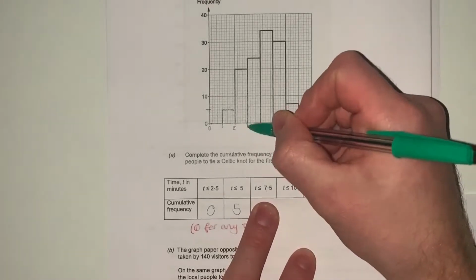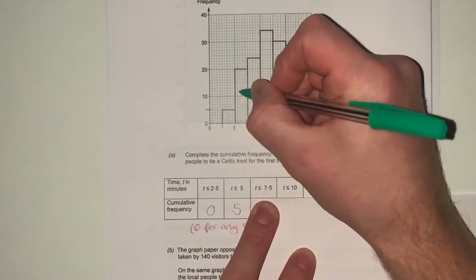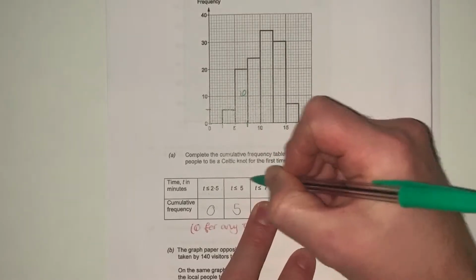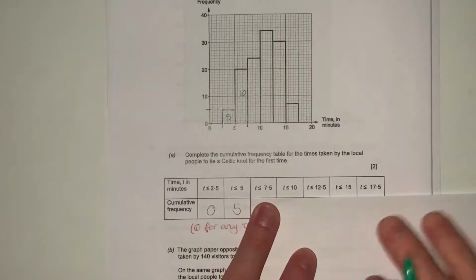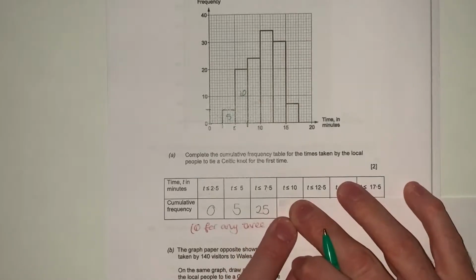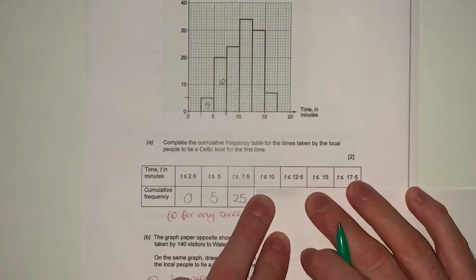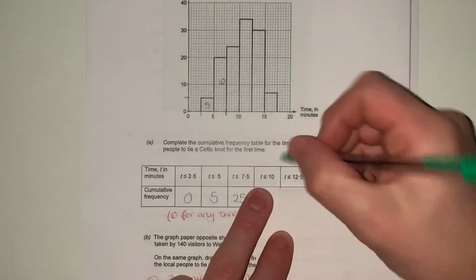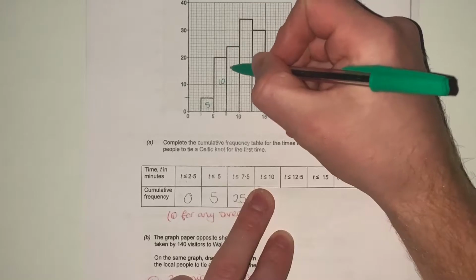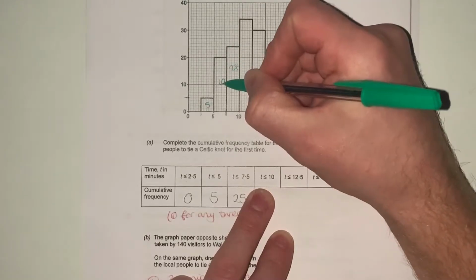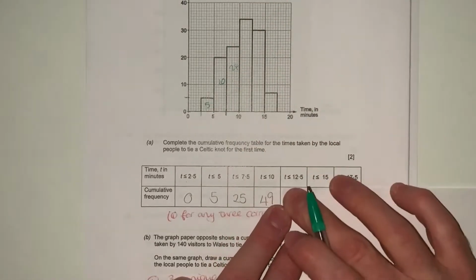7.5 goes to here. You'll be really careful. We know this goes up to 20, but this means everything less than. So that's these 20 and these 5, which is actually 25, not 20. Got to add it on, guys. Next one, 10. So here we've got the answer of 21, 22, 23, 24. So now I've got to add 24 to 20 and 25, which is going to give me 49.